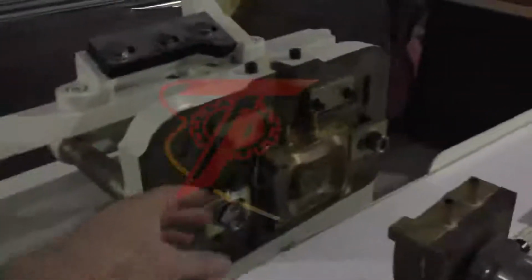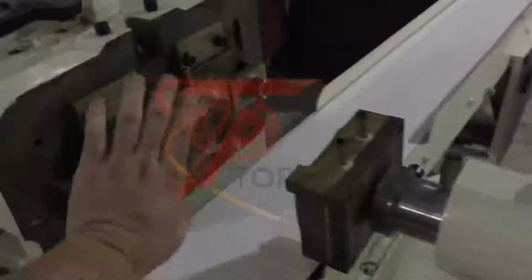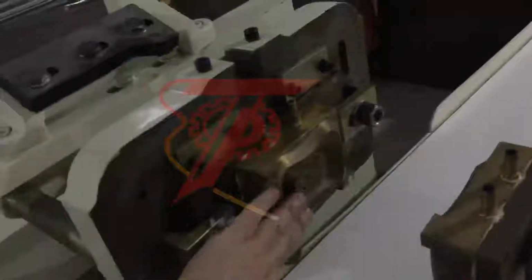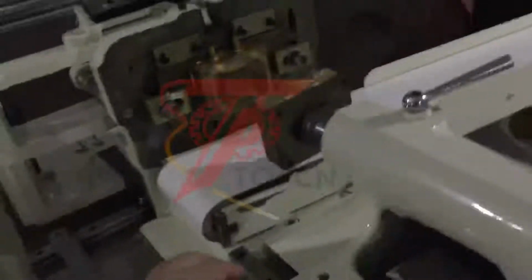So after soap noodles come out, it will be moved here. Then the stamping machine will stamp to this shape soap. Right. After soap stamping, it will be transported by the conveyor to your finished production line.